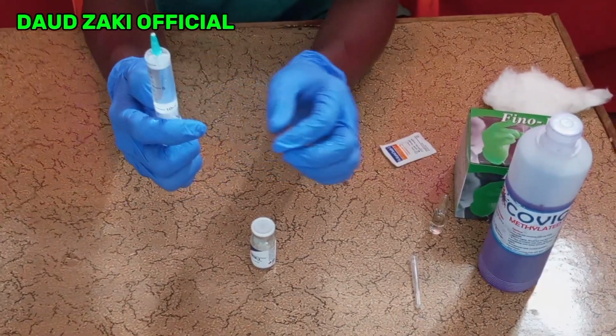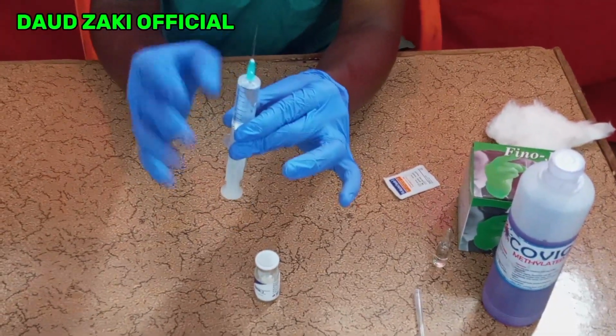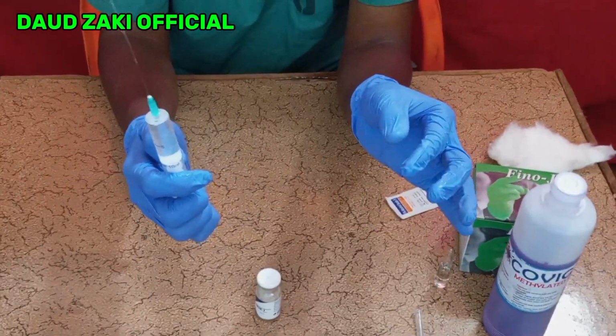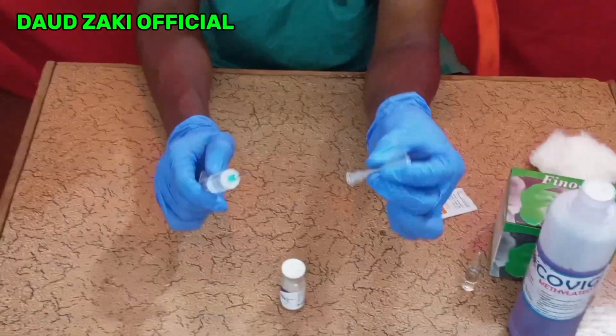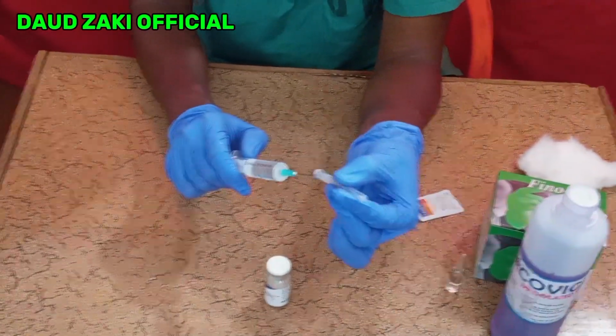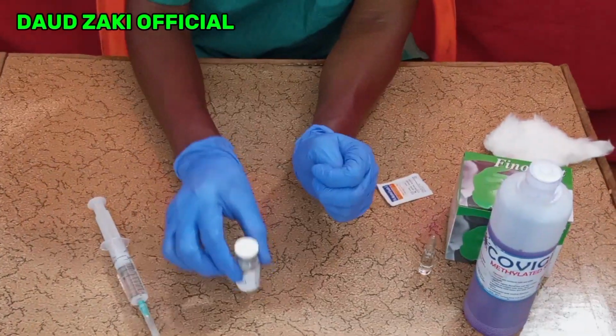You have to push the plunger and tap the syringe to remove air bubbles. You have to remove air bubbles first. Make sure you put the cap back on the needle to avoid contamination or injury. And this is our vial.